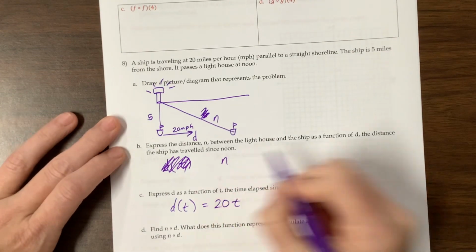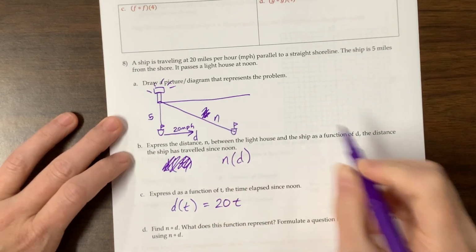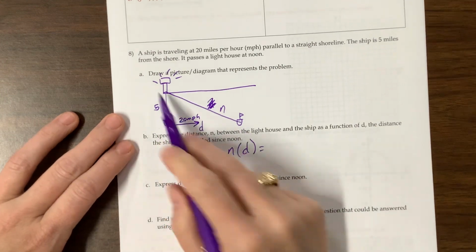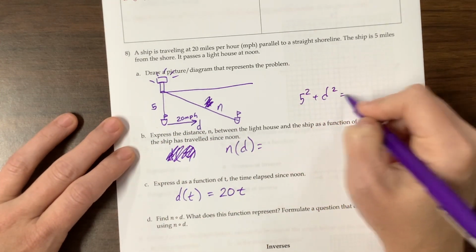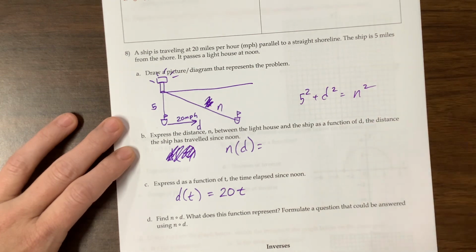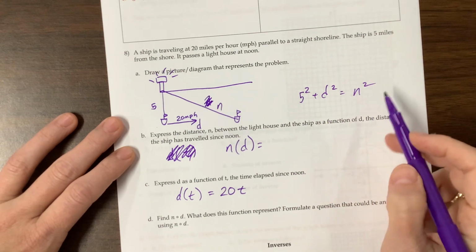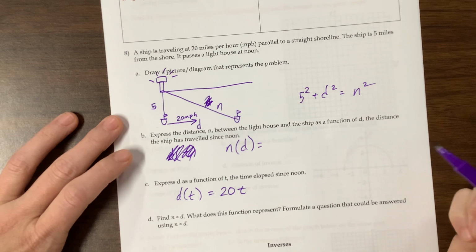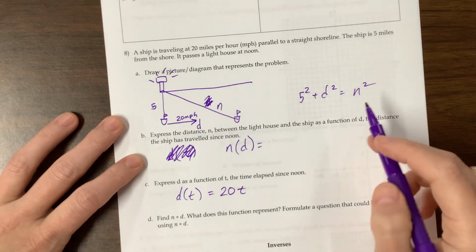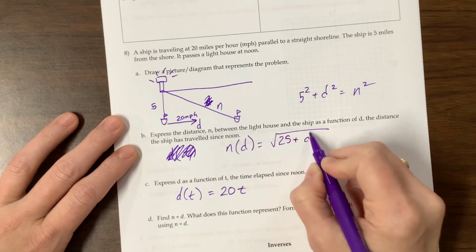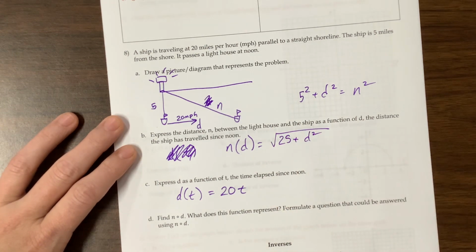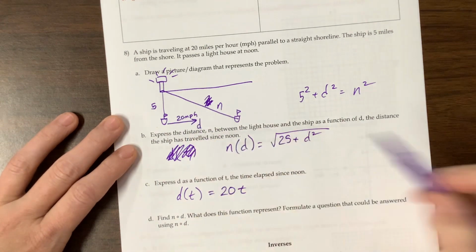Okay, so n of d is going to be equal to, well, notice there's the Pythagorean theorem. So I know that 5 squared plus d squared is equal to n squared. So 25, and what am I solving for? We just need the square root of 25 plus d squared, because we're looking for n right here.